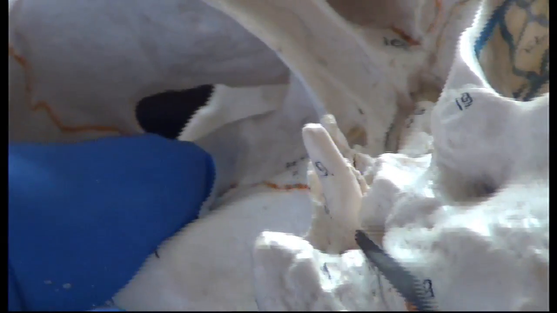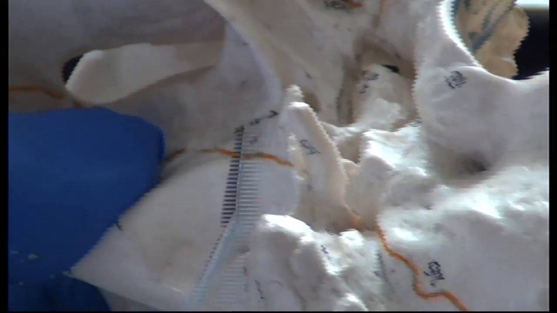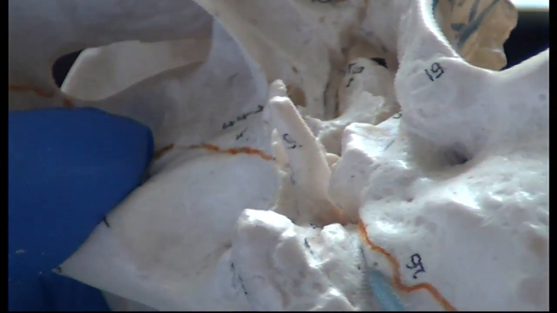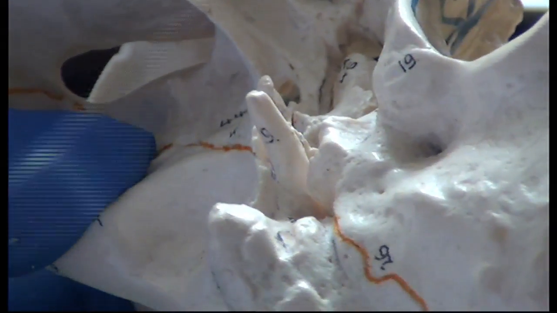So sulcus arteriae occipitalis is the place where the occipital artery passes posteriorly between soft tissue, between muscles of the occipital vertebral groups, and then it should reach this place.